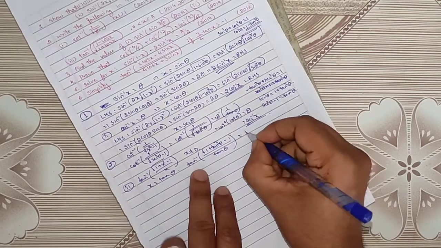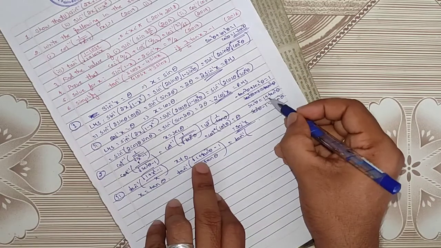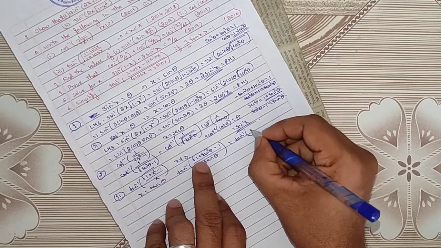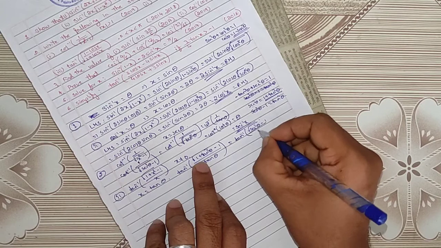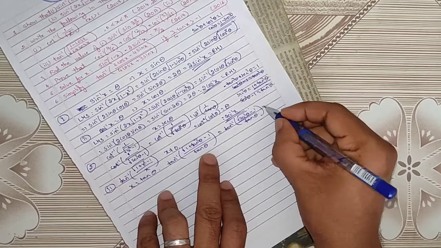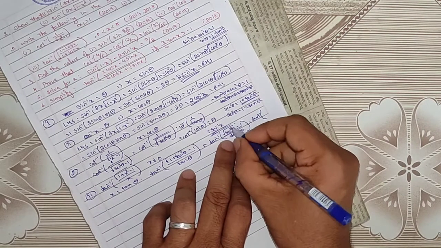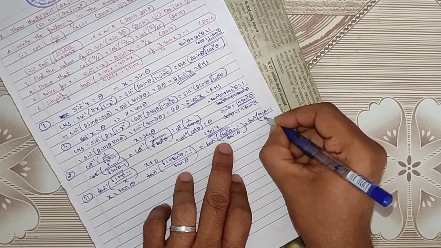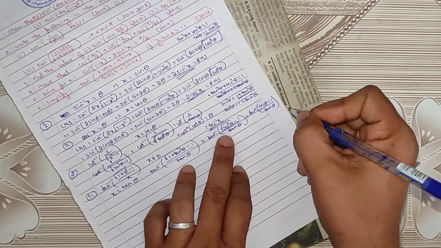This becomes tan inverse of root of 1 plus tan square theta, and 1 plus tan square theta is secant square theta. So root of secant square theta is secant theta, minus 1, divided by tan theta.